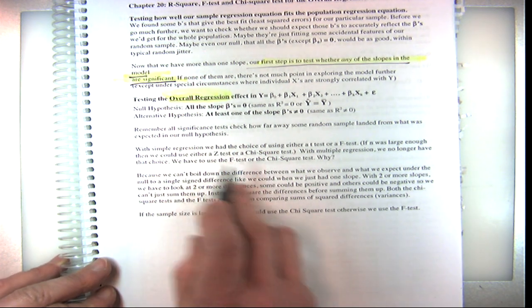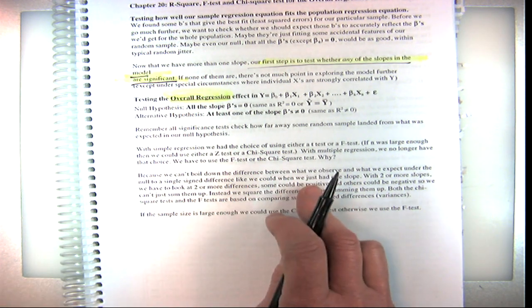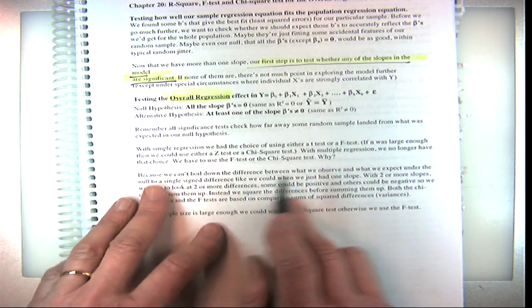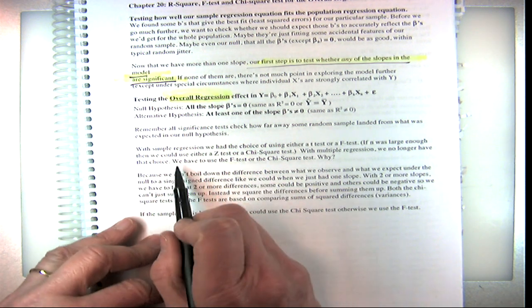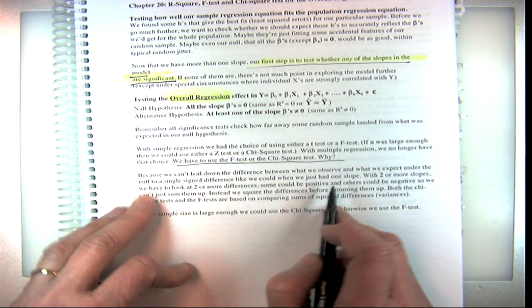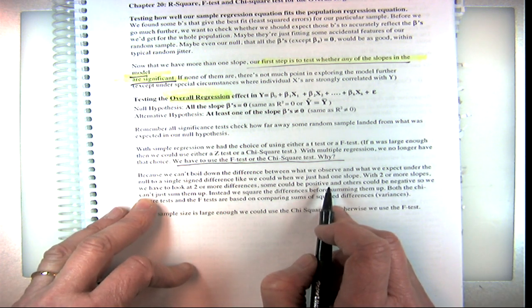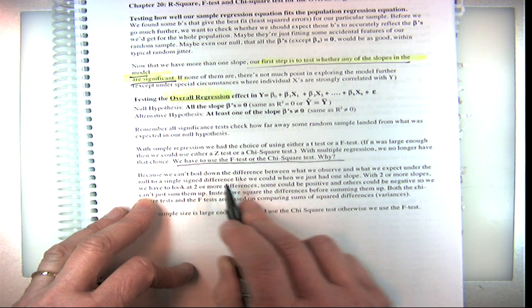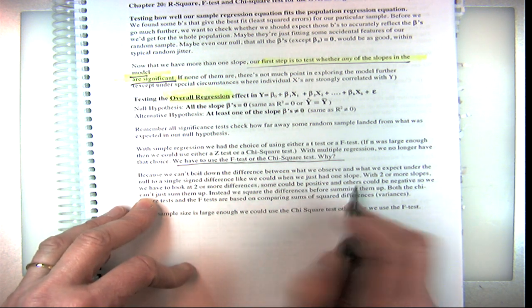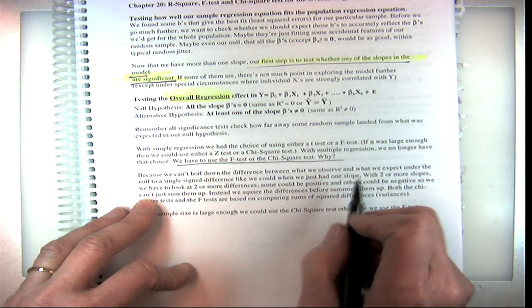Okay, with simple regression, we had the choice, right? We didn't have to use an F-test or a chi-squared test. We could have used a z or a t. But now we have to with multiple regression. Why? The key is we just can't boil that difference down between what we observe and what we expect into a single signed number.